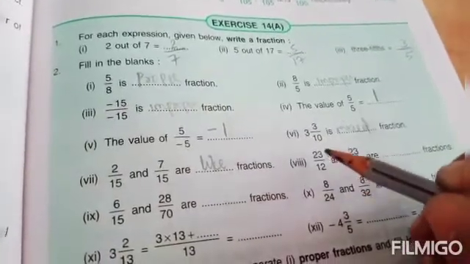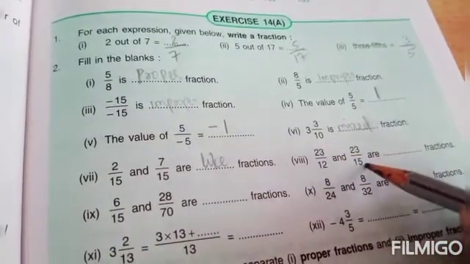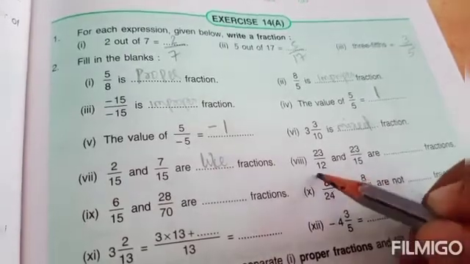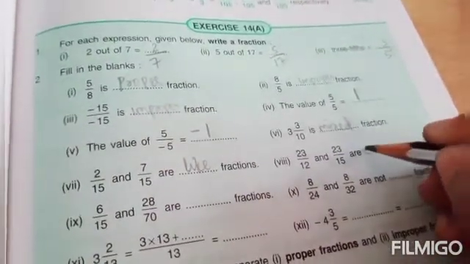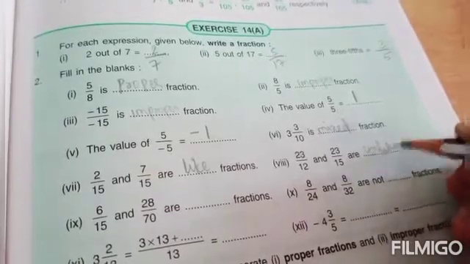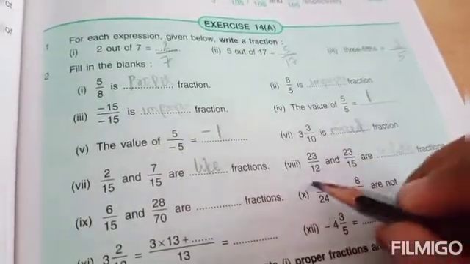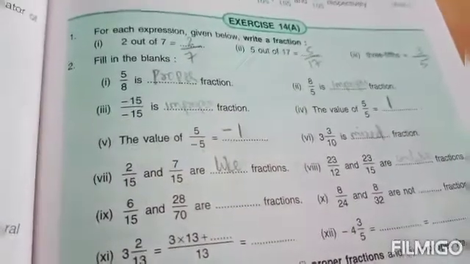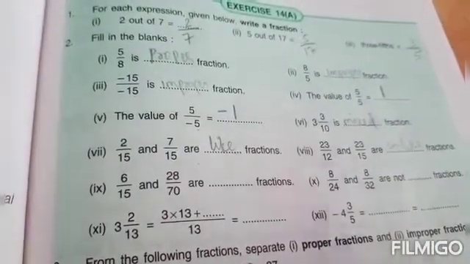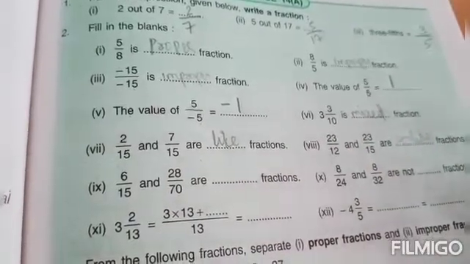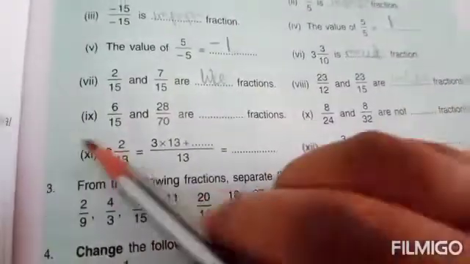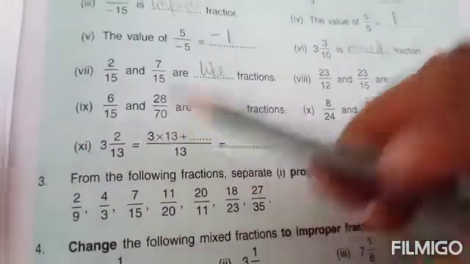Next, eighth one, 23 by 12 and 23 by 15 are. So here denominators are different. So they are unlike fraction. Okay, if numerators are same and denominators different means they are unlike fraction. Okay, denominators different means they are unlike, no matter if the numerator is same or different. Okay. Ninth one, 6 by 15 and 28 by 70 are dash fractions.